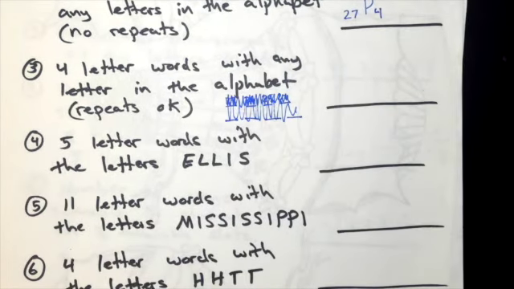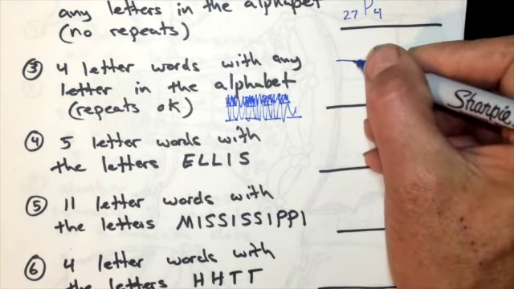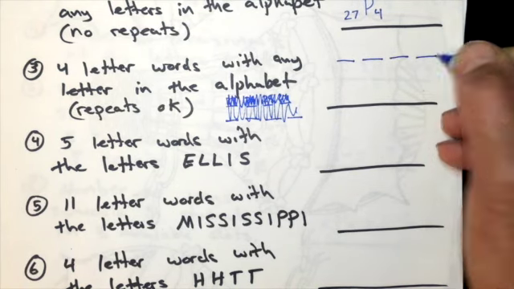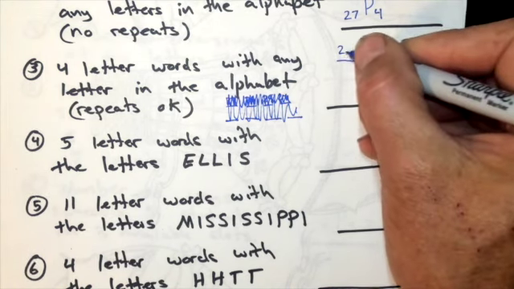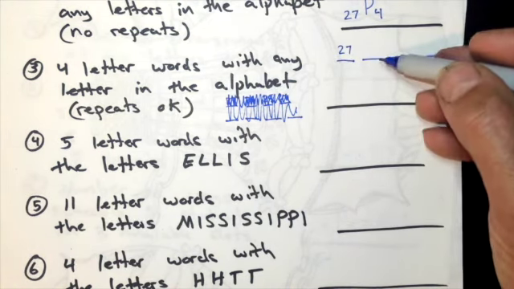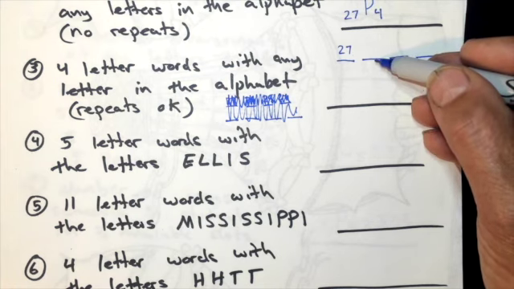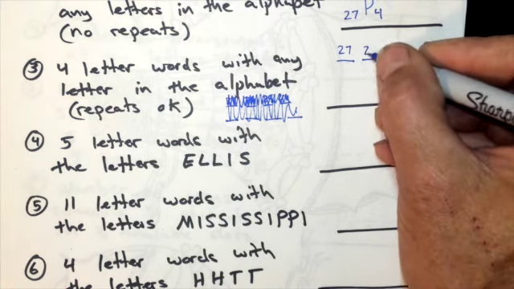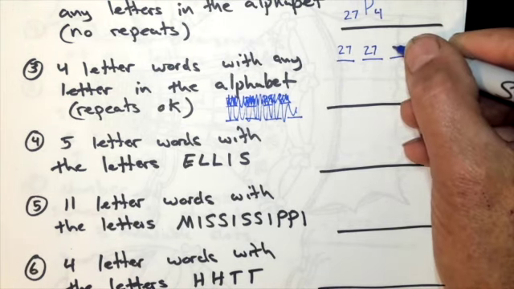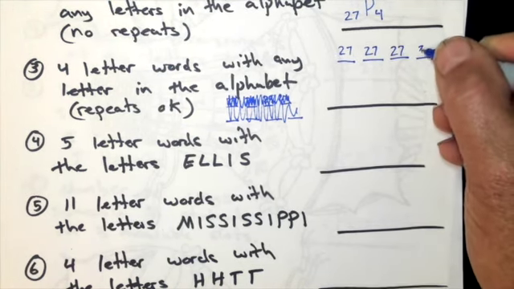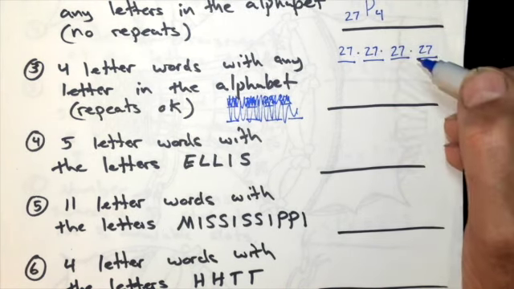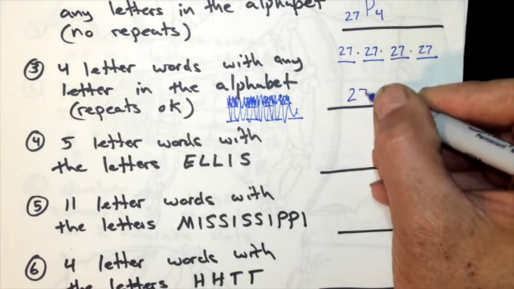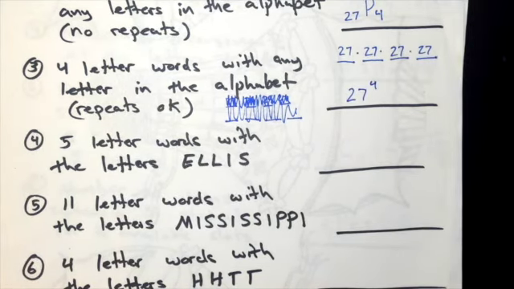Number 3, 4-letter words with any letter in the alphabet, repeats okay. So let's think about the 4 positions this time. We're going to have 27 choices for the first one. But now it doesn't reduce for the second one because I can choose the same letter twice. And I could choose the 3rd letter twice if I want, and the 4th letter. So I'm going to be multiplying all of these, 27 choices times 27 choices times 27 choices. So this is 27 to the 4th power. Okay, that's going to come into play later.